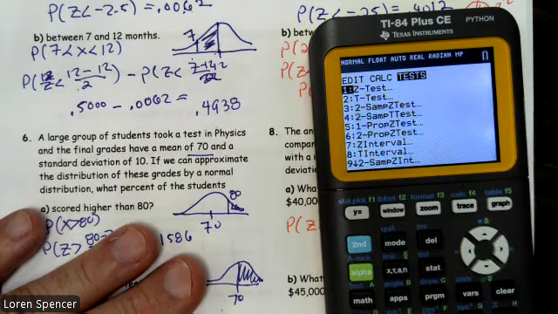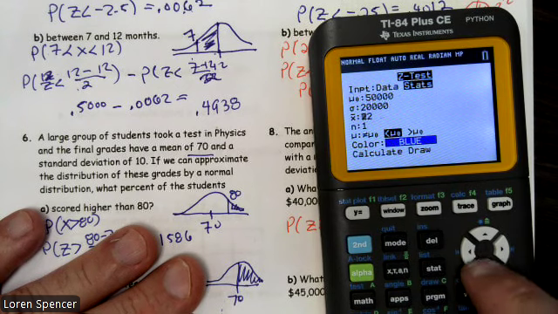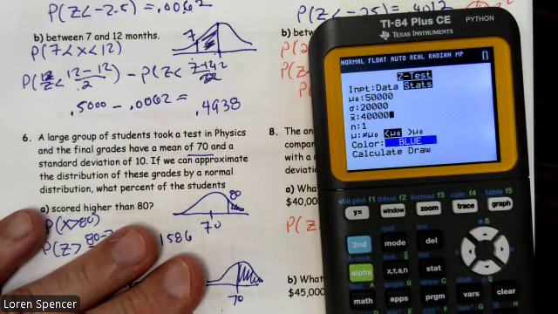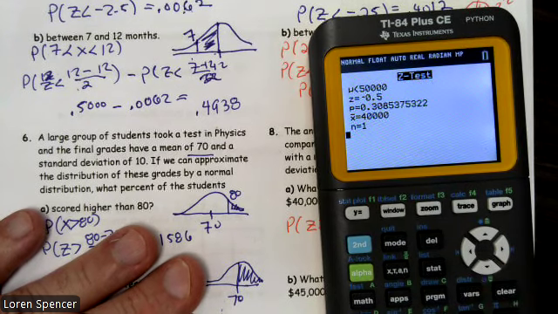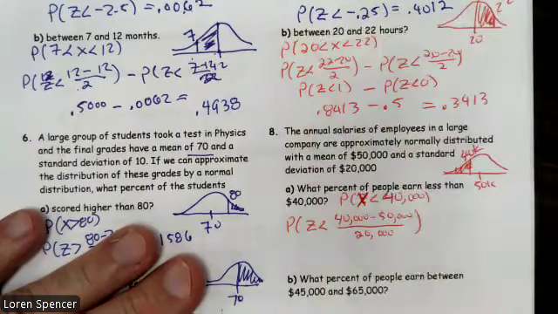Stat test, Z test, mean 50,000. Standard deviation 20. X is 40. And we're a half Z-score below.